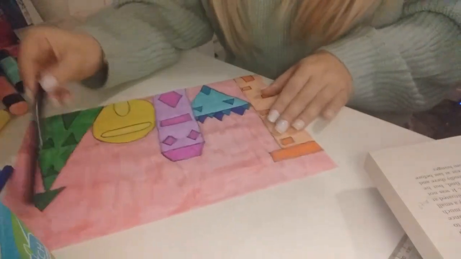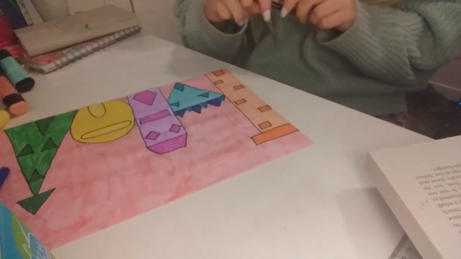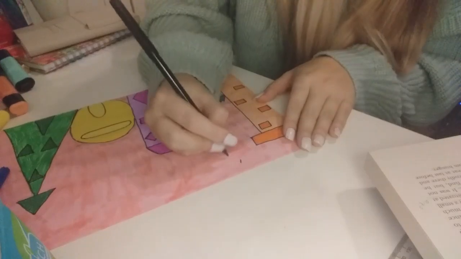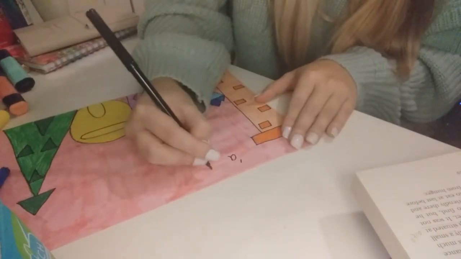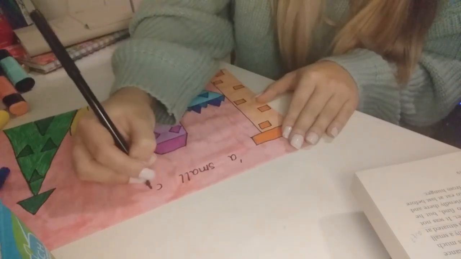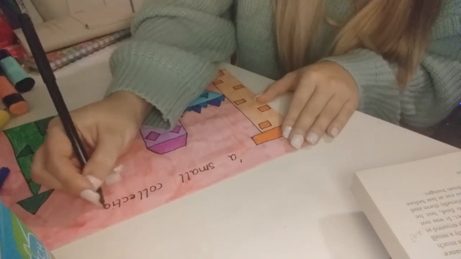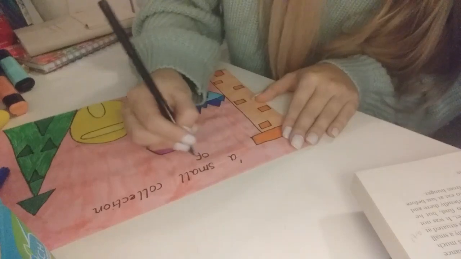So in this big space that I've left at the top, you don't need to do this bit, but I'm choosing to because I think it adds to the story. I'm going to put, if the book would stay open, a small collection of peculiarly shaped buildings.